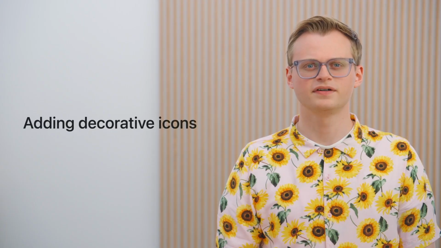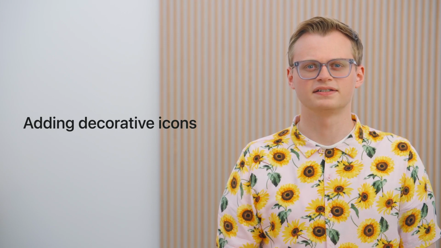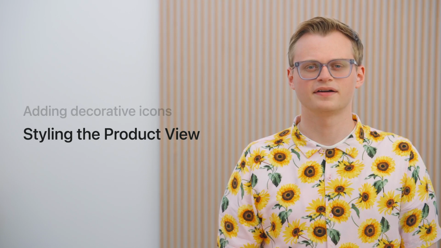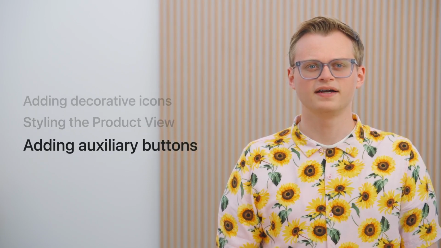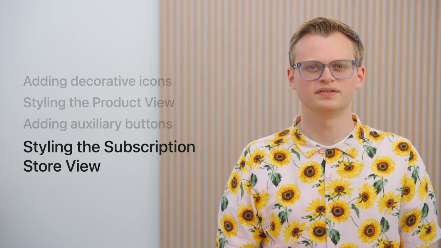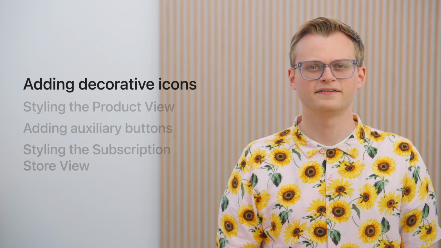I covered how these new StoreKit views help streamline in-app purchase integration in Backyard Birds. Now, I want to go a little deeper and show how you can take these views a step further with all the new StoreKit APIs for SwiftUI. First, we'll look at more options for setting icons for Product View and Store View. Then, I'll go into detail about styling the product view. After that, I'll cover how to add buttons with common functionality to the Store View and Subscription Store View. Finally, I'll go into the various new APIs you can use to make the Subscription Store View fit your brand's look and feel. Let's get into decorative icons.